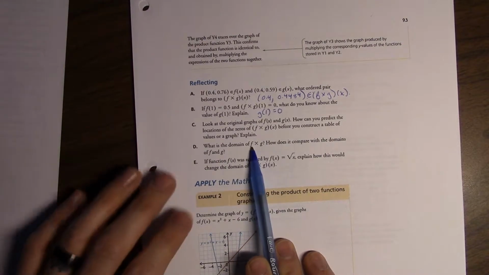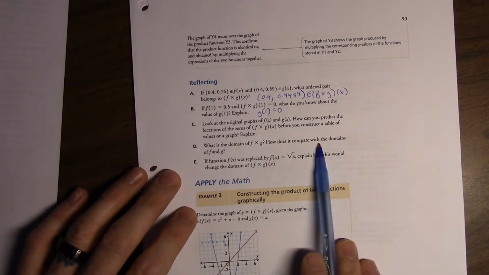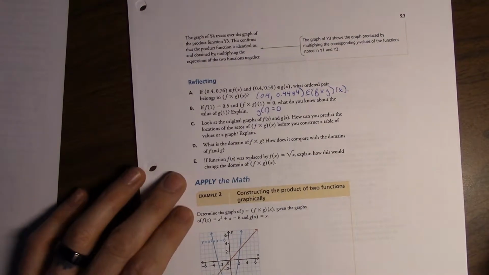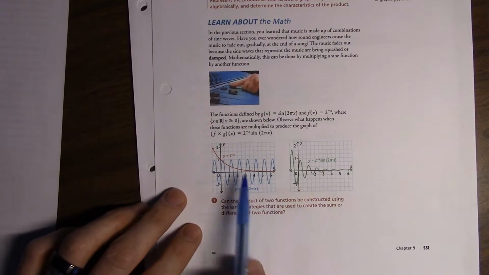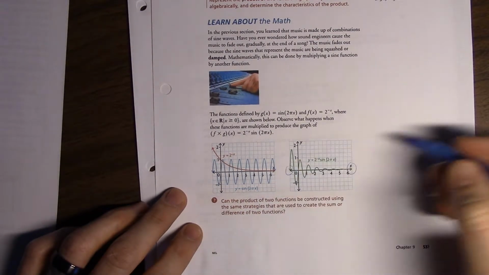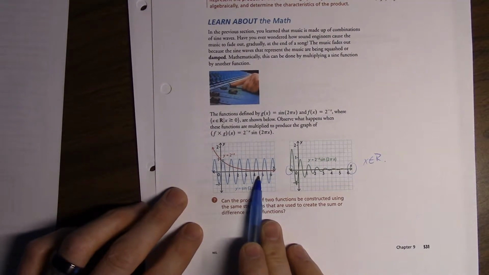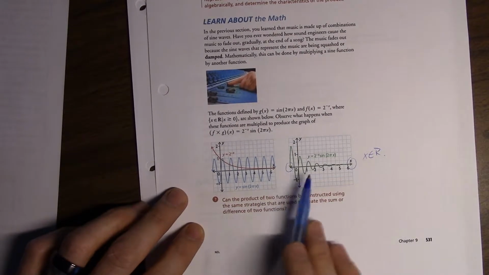What is the domain of f times g at x? How does it compare with the domain of f and g? Okay. So the domain of this, we can see there's an arrow here and there's an arrow here, so we know that the domain here is x ∈ ℝ. And how does it compare to the domain of both of these graphs? They're actually both x ∈ ℝ as well. Okay, so it's the same.